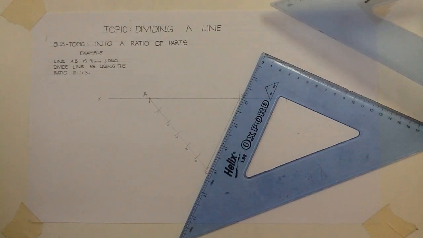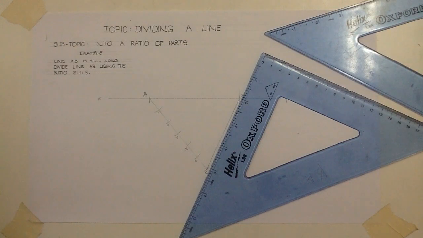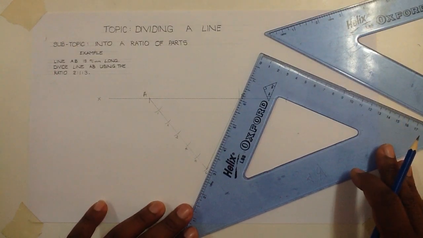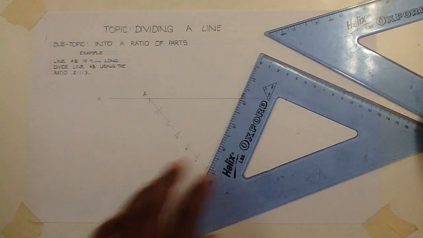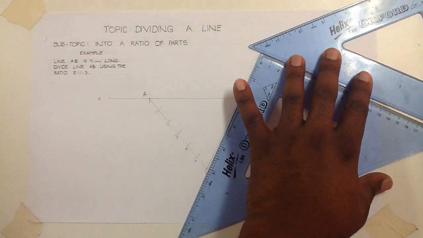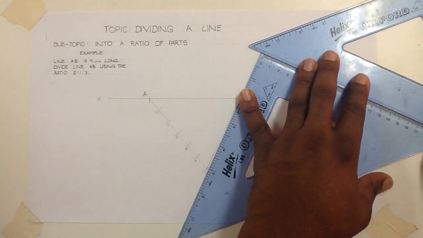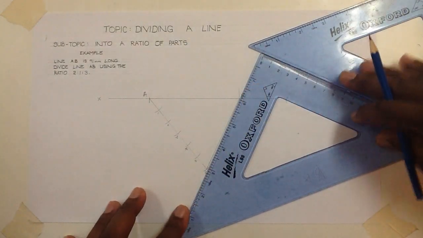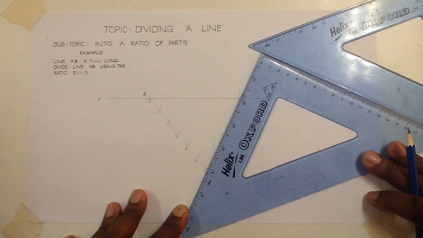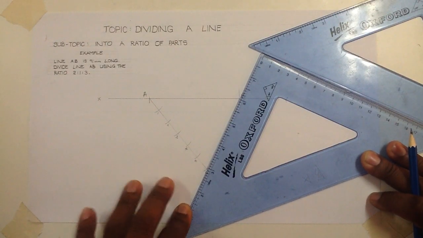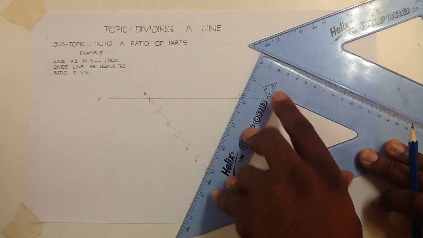Our next step is to use another set square, ruler, or straight edge as a support for our first set square used to draw a line, and of course placed now on line B6, which is our reference line.